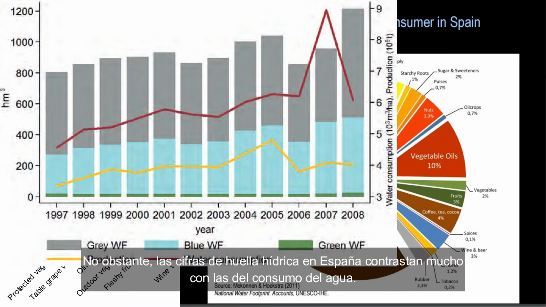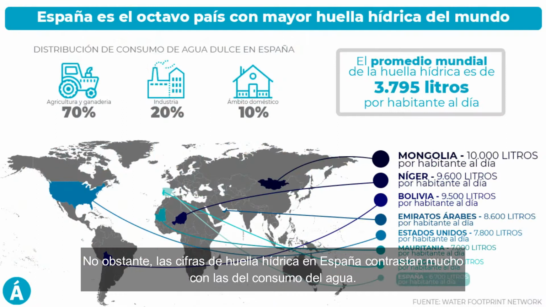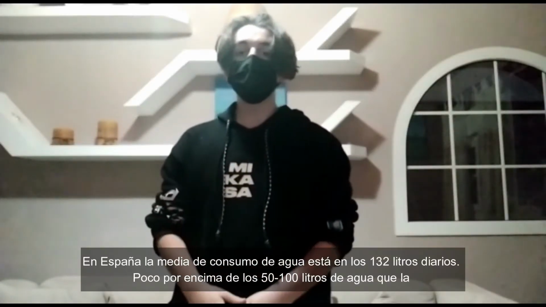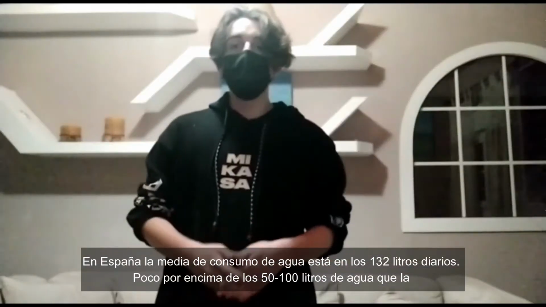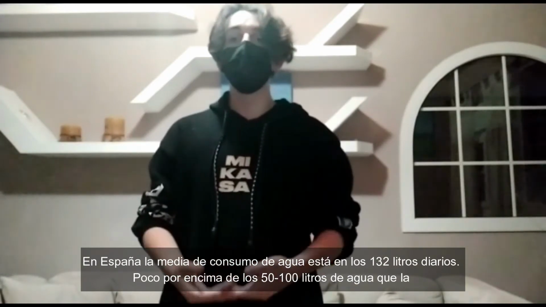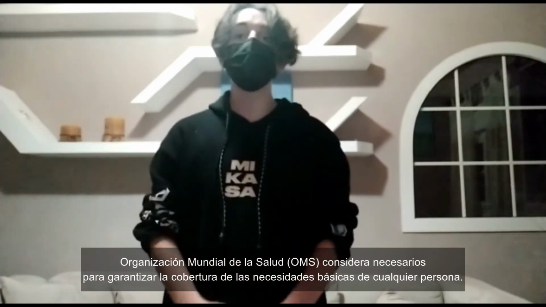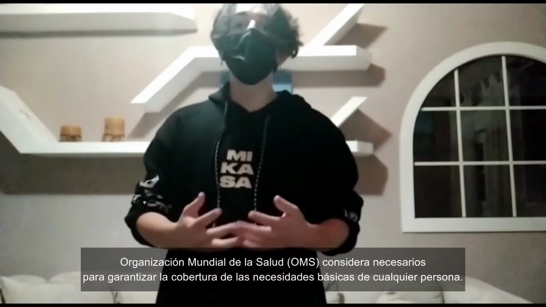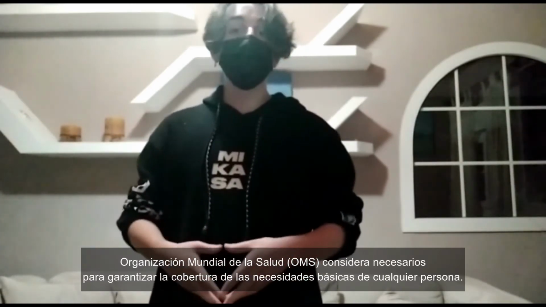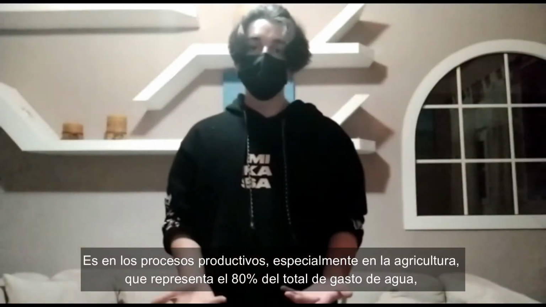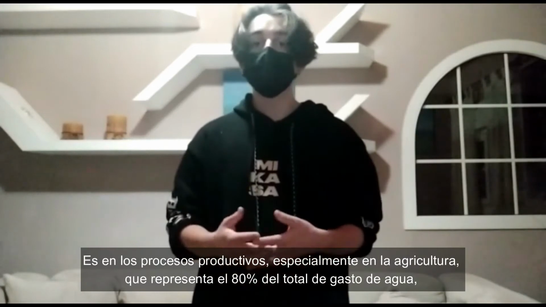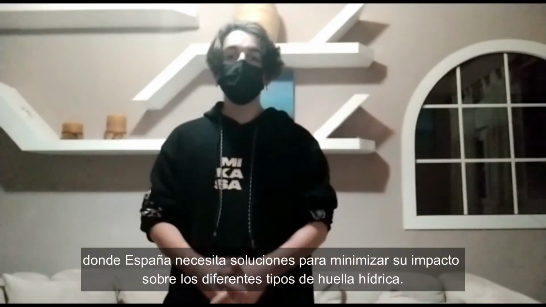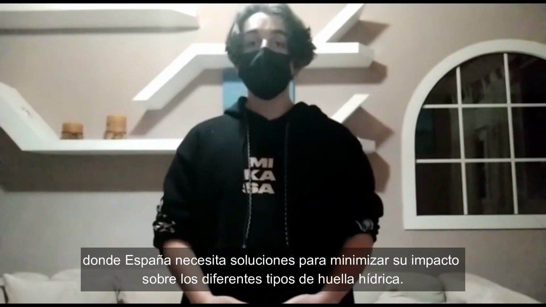However, the water footprint figures in Spain contrast sharply with those of water consumption. In Spain, the average water consumption is 132 liters per day, a little above the 100 liters that the World Health Organization considers necessary to guarantee the coverage of the basic needs of any person. It is in the production process, especially in agriculture, which represents 18% of total water expenditure, where Spain needs to minimize its impact on the different types of water footprint.